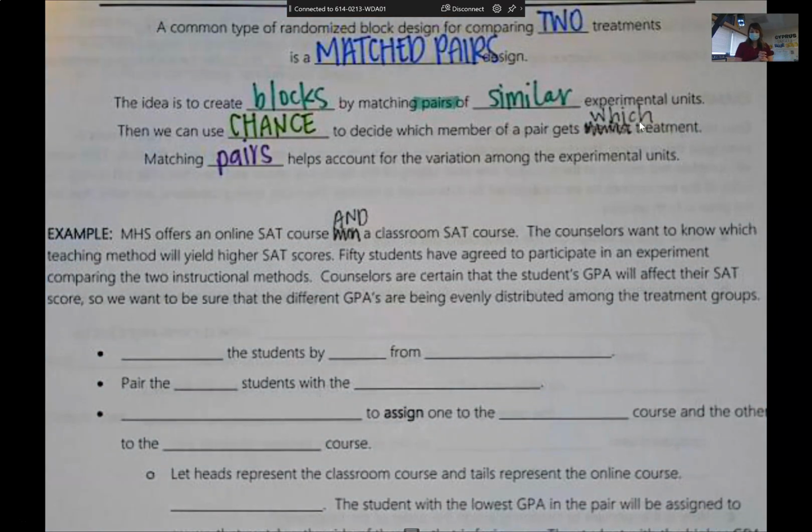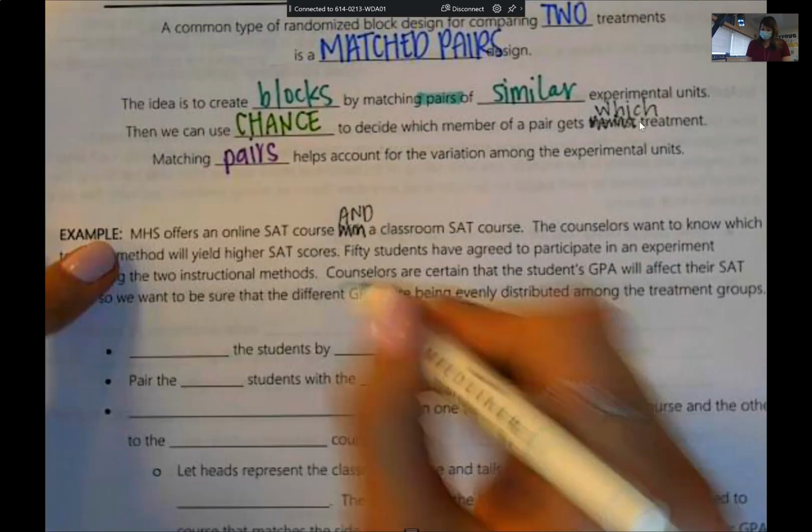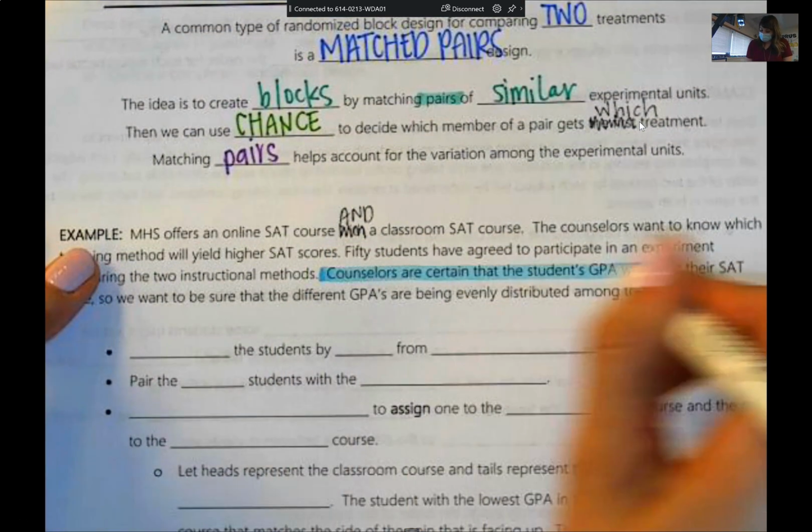The counselors want to know which teaching method will yield higher SAT scores. 50 students have agreed to participate in an experiment comparing the two instructional methods. Counselors are certain that the student's GPA will affect their SAT score. So that is what we're trying to block.